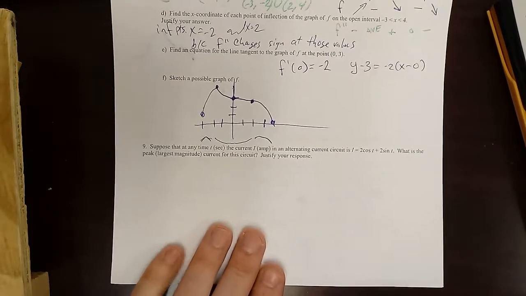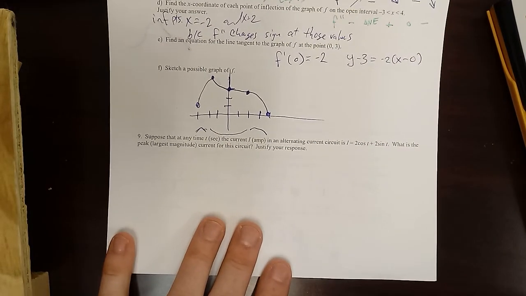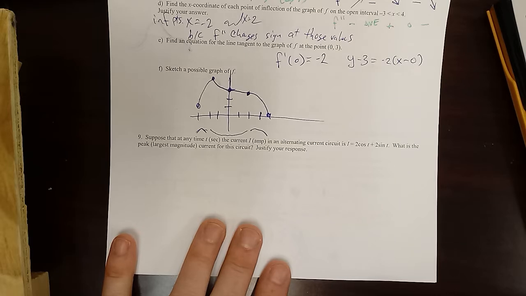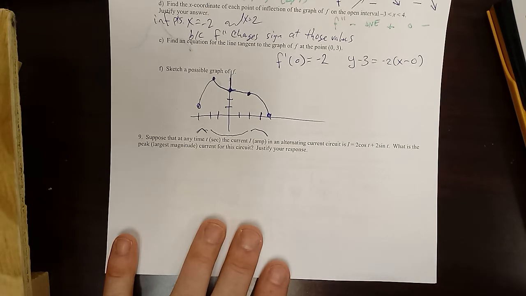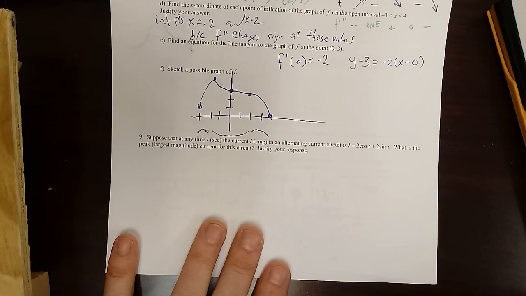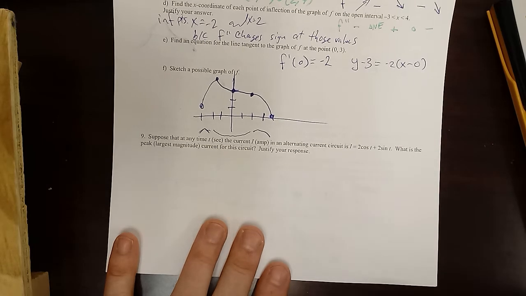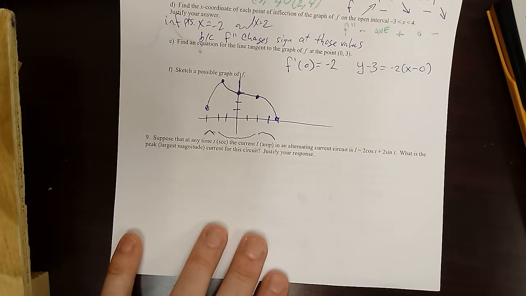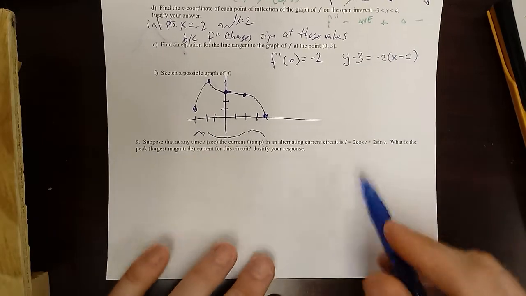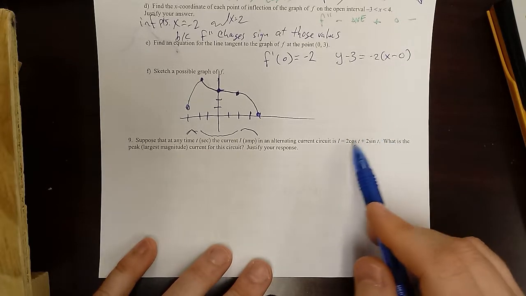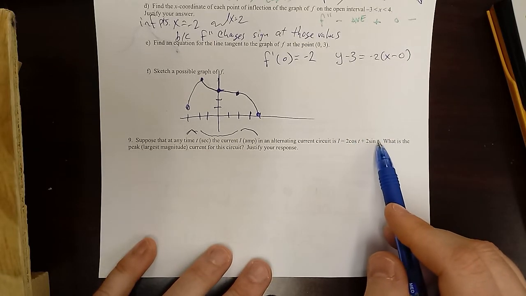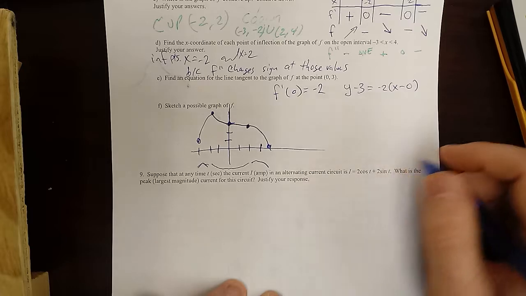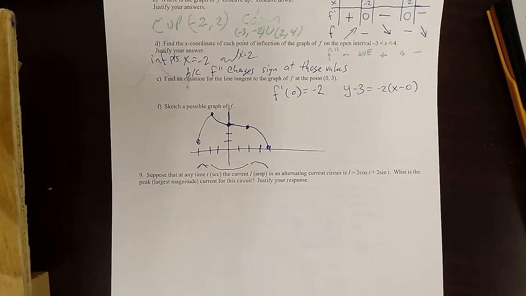Okay, let's see what the next question says. Suppose that at any time t, the current in an alternating current circuit is I equals 2 cosine t plus 2 sine t. What is the peak, largest magnitude current for this circuit? Justify your response. Okay, so if I plug in 0, we get 2 times 1 plus 2 times 0, so I get 2. I'm curious if we can ever get over 2.